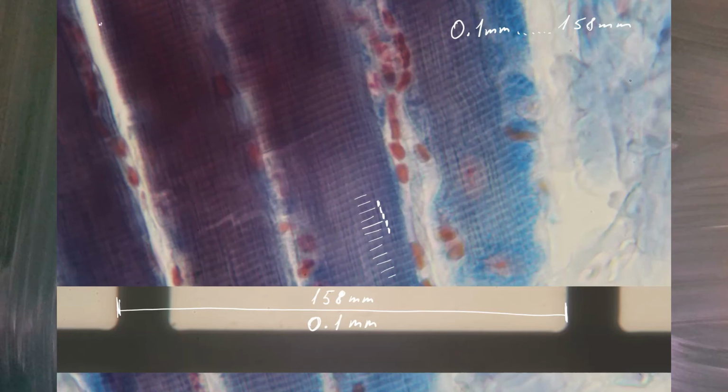You can also say 0.1 millimeter, and you can write it in the form of a fraction, which is mathematically more correct, over 158 millimeter. Just know here on the top that this one is the real scale, the real size, and this one down here is the screen size on screen, the enlarged one. This is supposed to be enlarged, and that's the real.